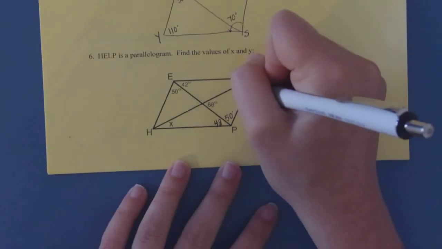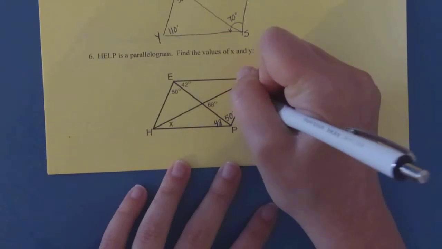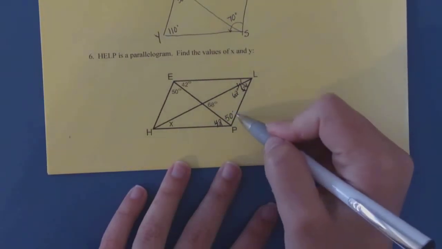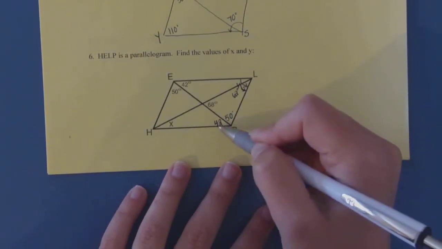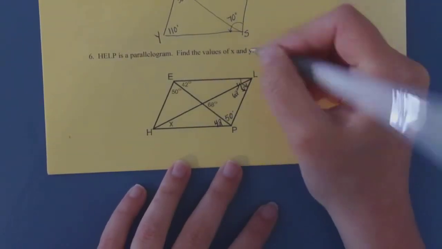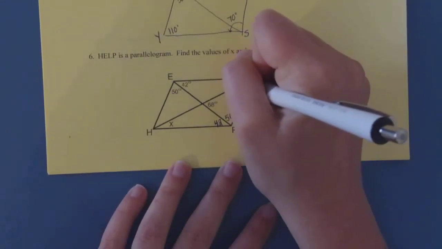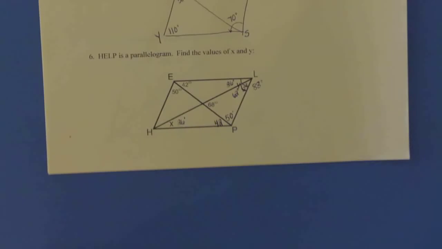Okay, now I know these three angles will add up to 180. So this angle right here is 62 degrees. Okay. So if I have this angle here of angle P, that's going to be 42 plus 42 plus 50, which is 92. So that tells me this whole angle L has to be 88 degrees because they have to add up to 180. So that makes this 26 degrees, meaning that X is also 26 degrees.